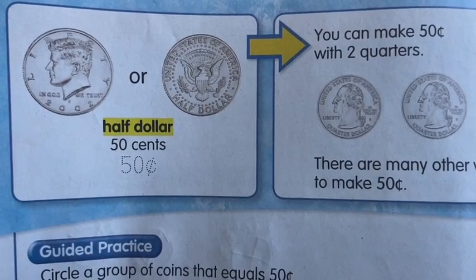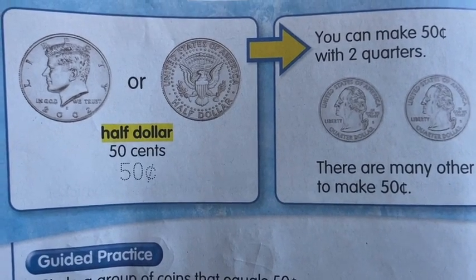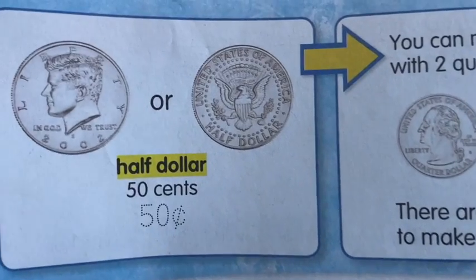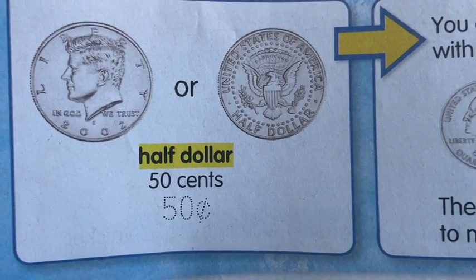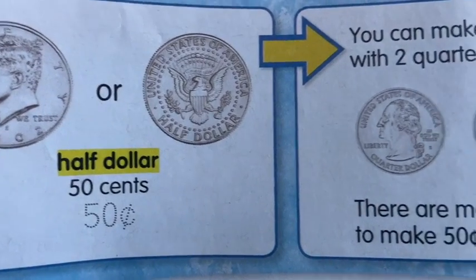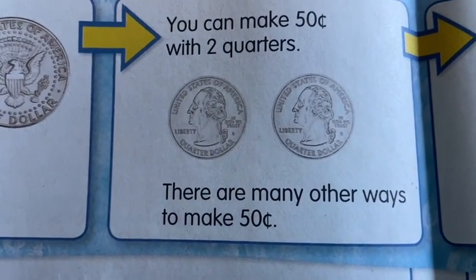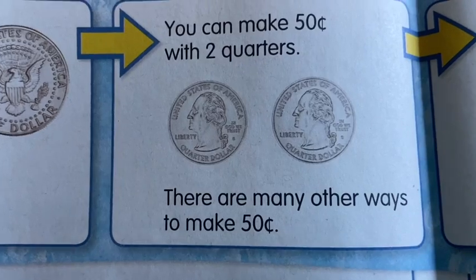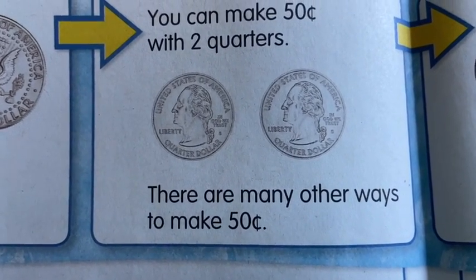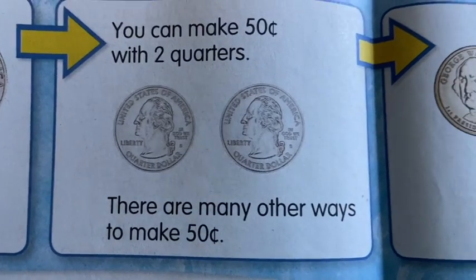So at the top, we're talking about half dollars, the 50-cent pieces. So that is what a 50-cent piece looks like on the front and on the back of the coin. They're both worth 50 cents. They're half dollars. You can make 50 cents with 2 quarters. But there are many other ways to make 50 cents with dimes, nickels, even pennies.